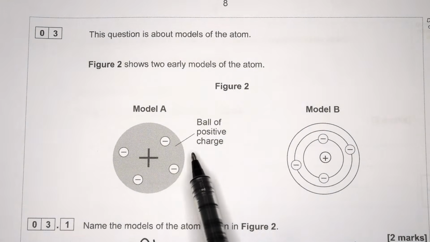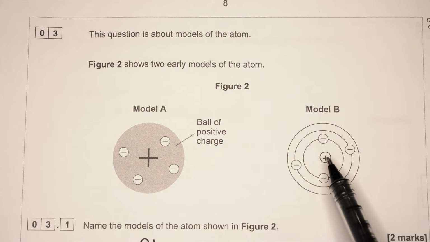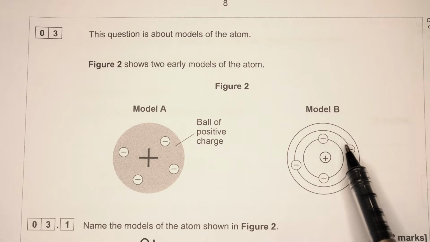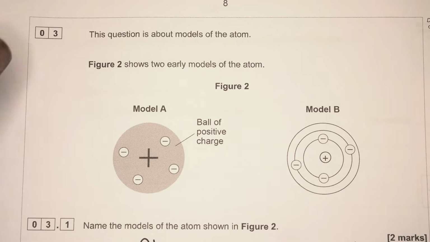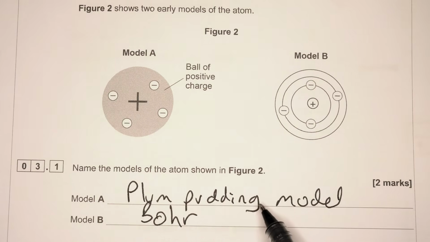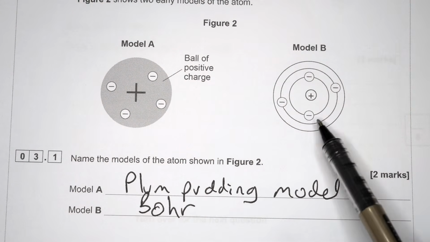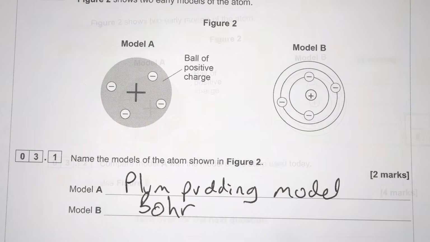We've got model A, which is a ball of positive charge, and then we've got electrons dotted all the way through. And model B, we've got the positive in the centre, and then we've got electrons on shells. Well, model A is the plum pudding model proposed by J.J. Thomson, and model B is the Bohr model because it was a Danish scientist, Niels Bohr, who came up with the idea of electrons being on shells.